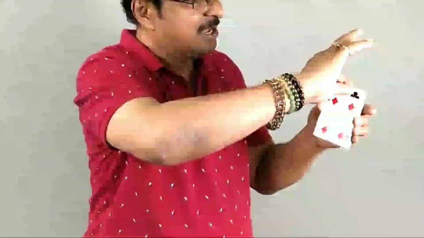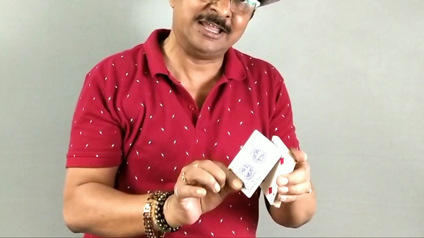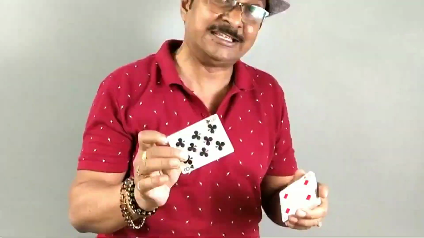Take this card, bend it a little bit forward so that there is no bend in the card, and immediately show that it is their selected card. Give it a try. It is very easy to do, but you have to be very much careful about the angle. So that is it.